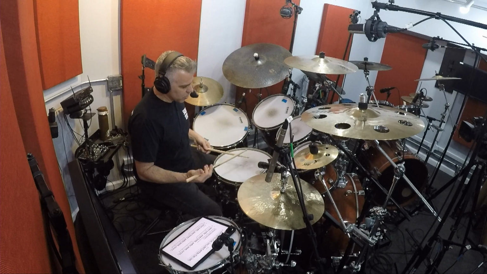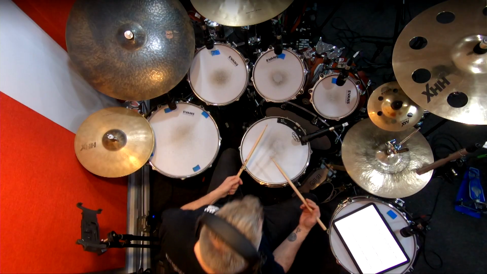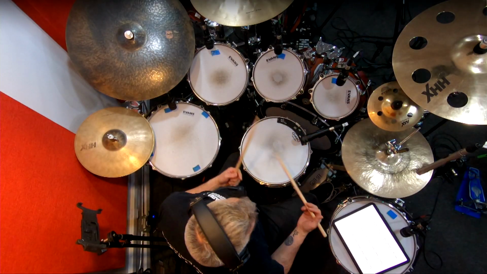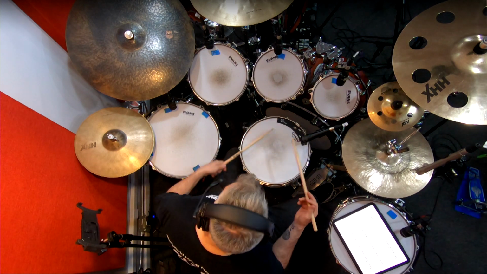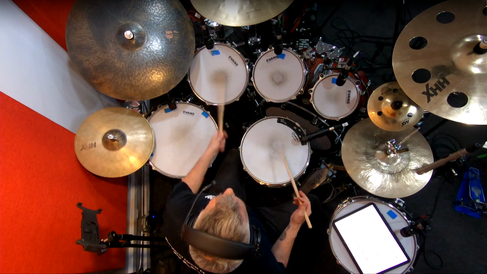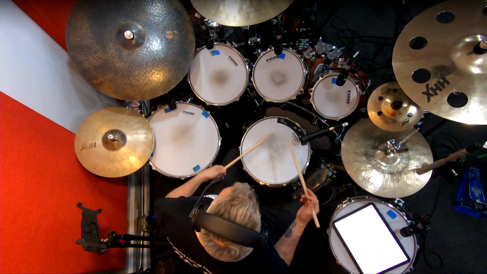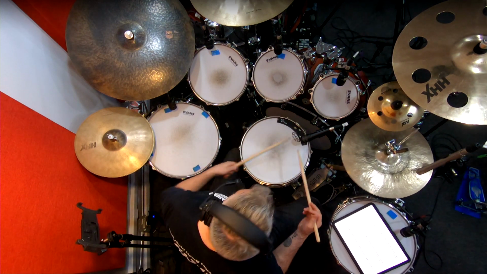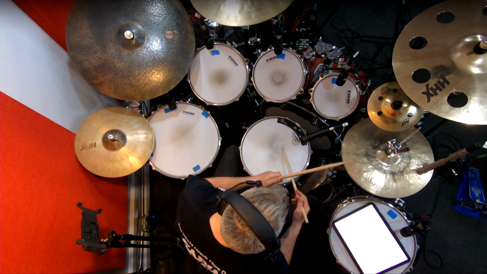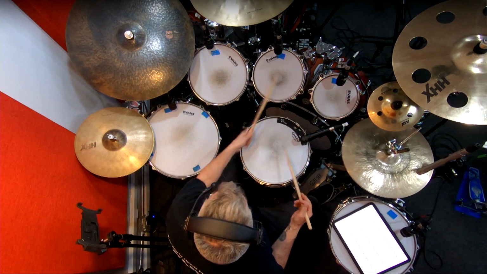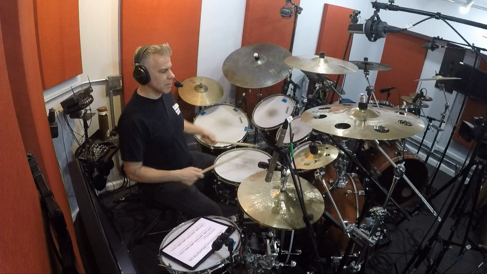Like if you were playing this at a slow tempo and you felt like it was just too empty, this is a great opportunity to fill this in. Now what if I doubled all those accents?